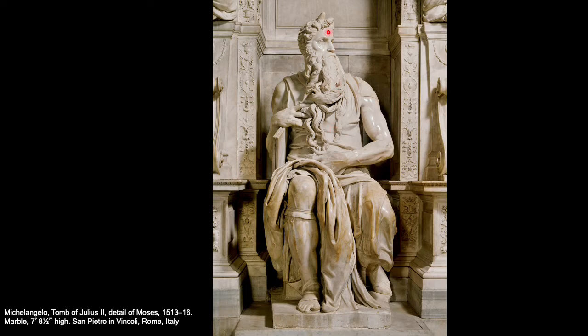Now you might notice there are horns on his head, which is a little interesting. The Hebrew word keren is the word for horn, but also the word for ray of light. And so for a long time and throughout the Renaissance, it was a common mistranslation that Moses descended Mount Sinai with the Ten Commandments, with rays of radiant light shining upon his face.